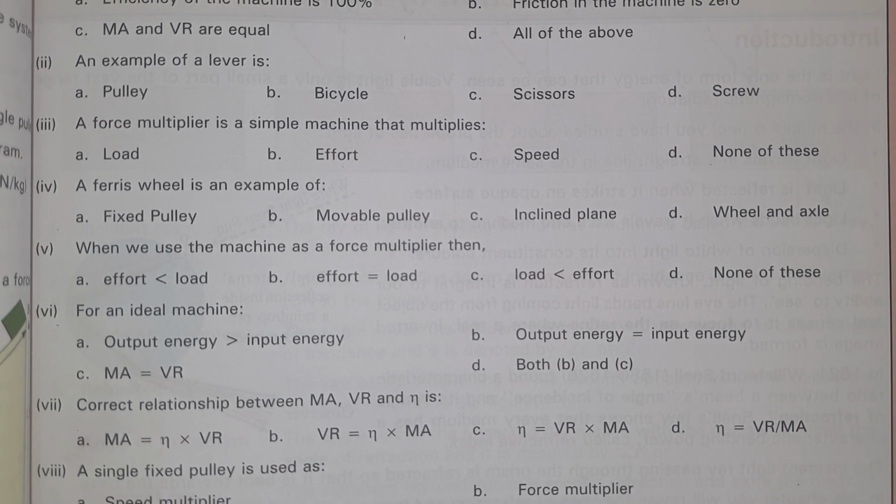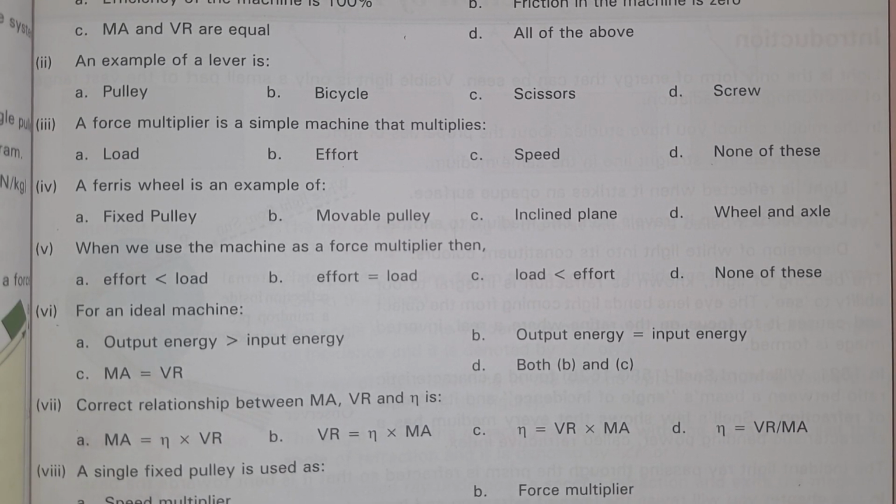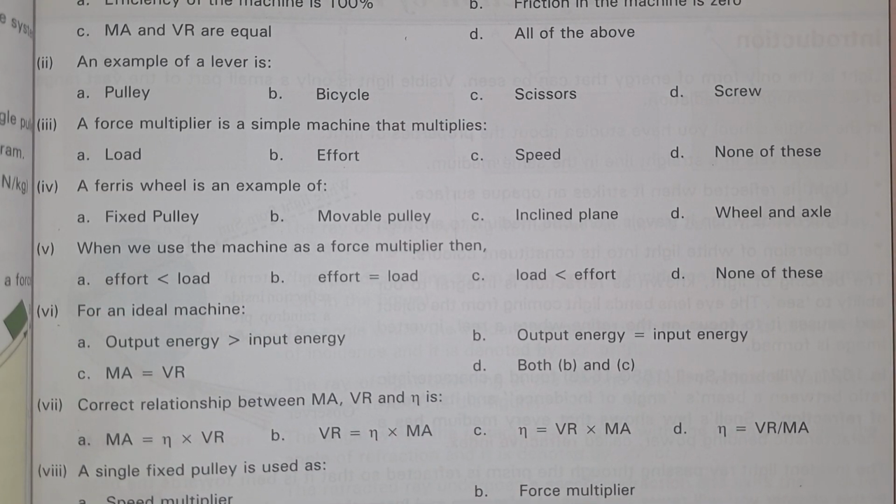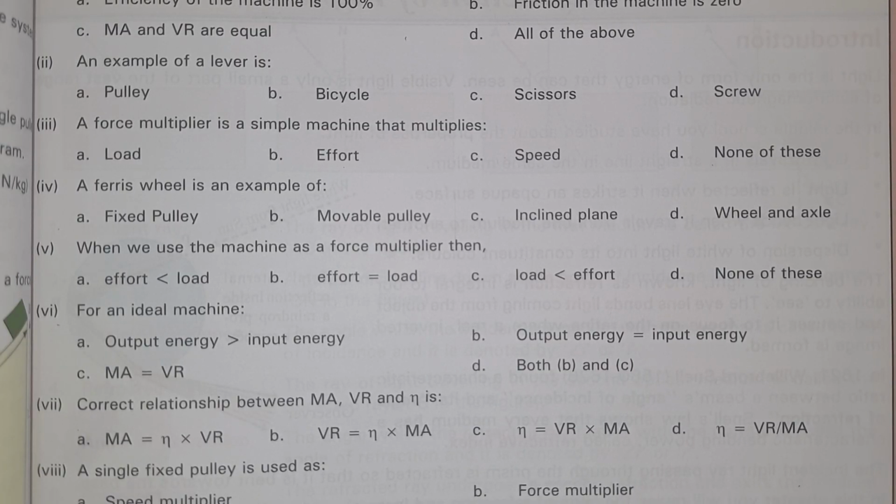So here the answer would be, for a force multiplier we have more load and we apply less effort, so the answer should be A part. For an ideal machine, which is true: output is greater than input, output is equal to input, MA is equal to VR, both B and C? So the answer will be both B and C. They are equal, output and input are equal, and MA and VR are also equal.